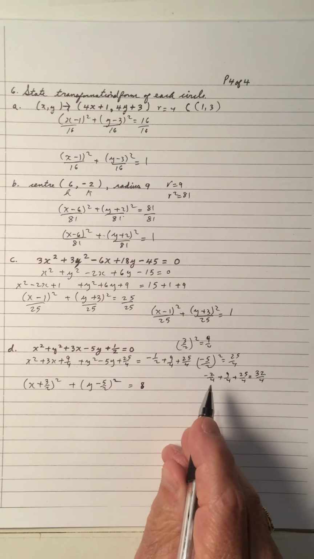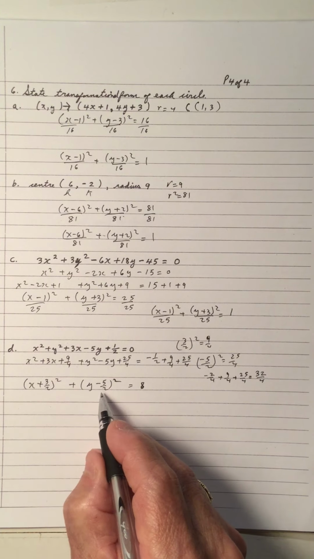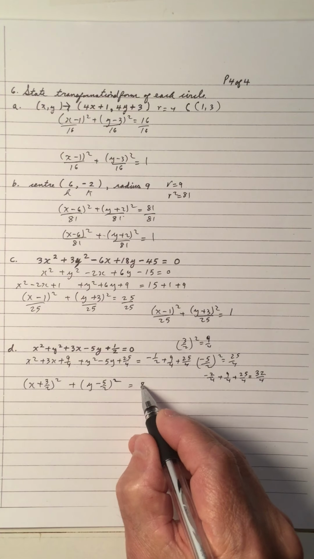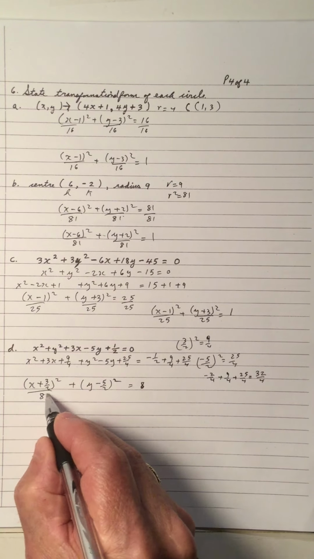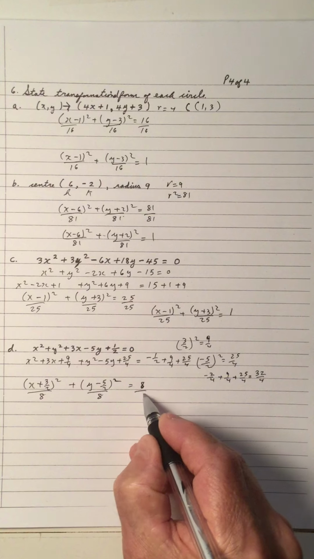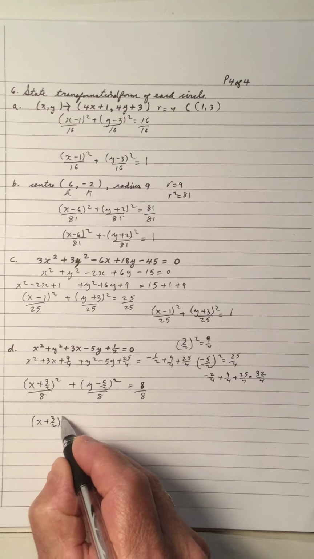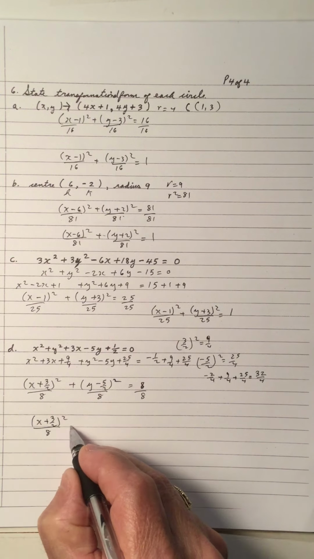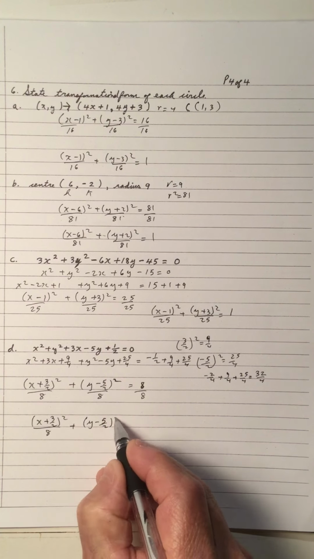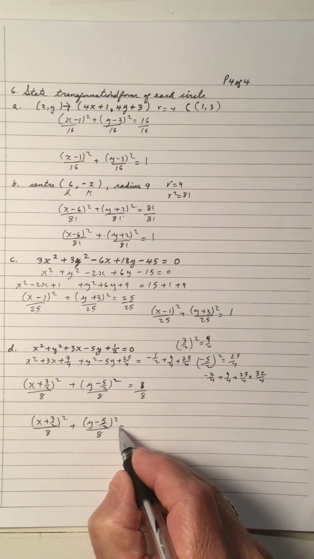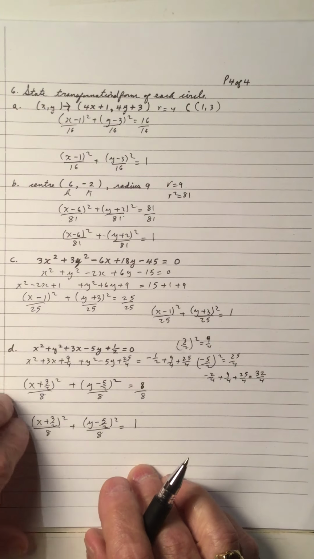And we want the transformational form because the center of this circle is negative 3 over 2, positive 5 over 2. And the radius is the square root of 8, which is 2 root 2. But we want the transformation form, so we divide by 8. So we get x plus 3 over 2 squared divided by 8, add on y, subtract 5 over 2 squared divided by 8 equals 1. And that's the transformational form.